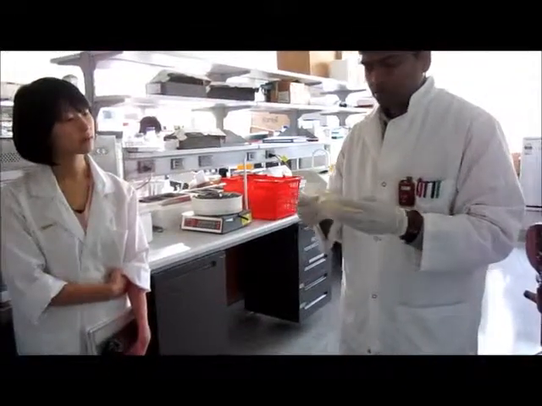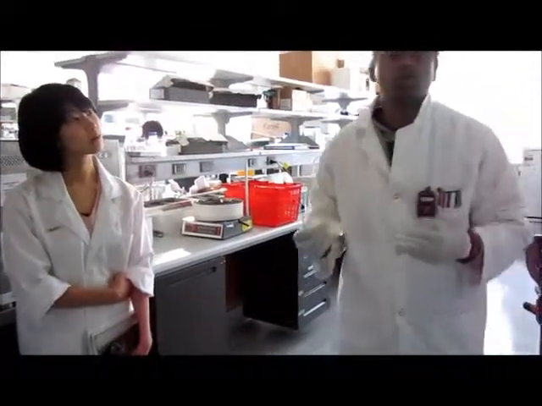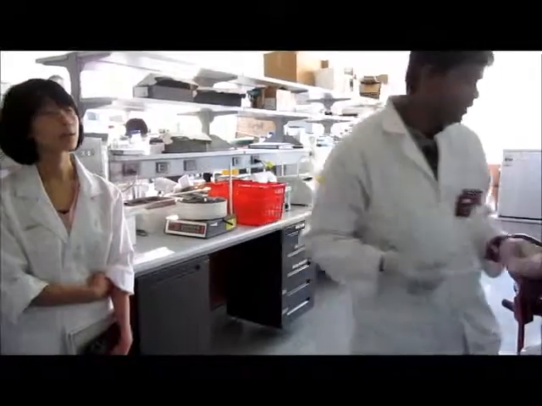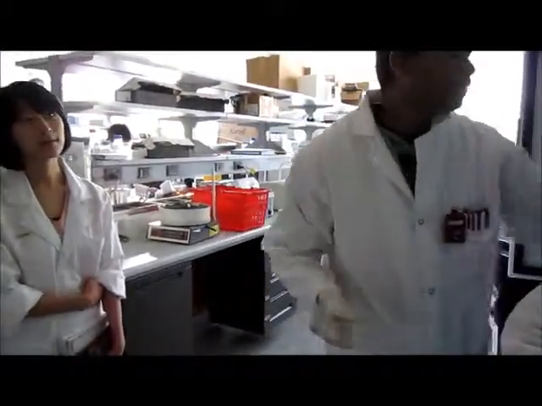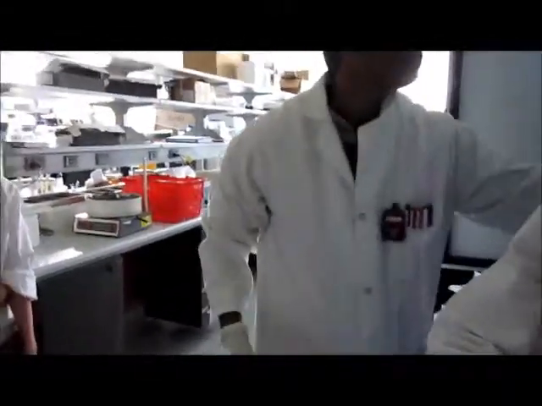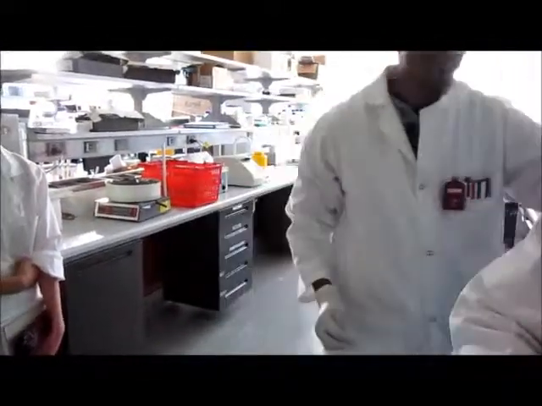I need to take this one, the BL21, and grow it. Okay, 4 mil. I'll just take it here and leave this one. This is separate from what we're doing now, isn't it? Yeah, I'll explain later. Don't worry about this one. We just incubated it.